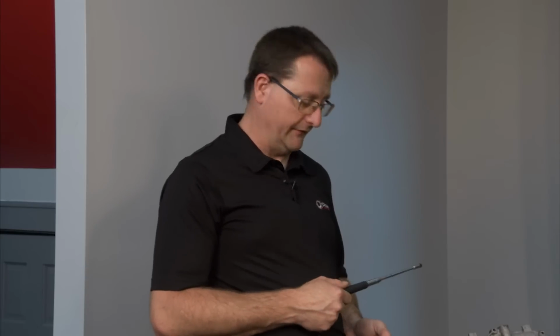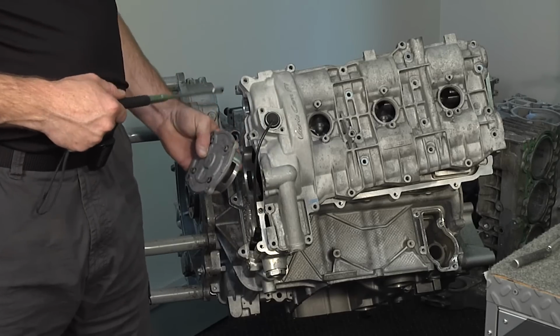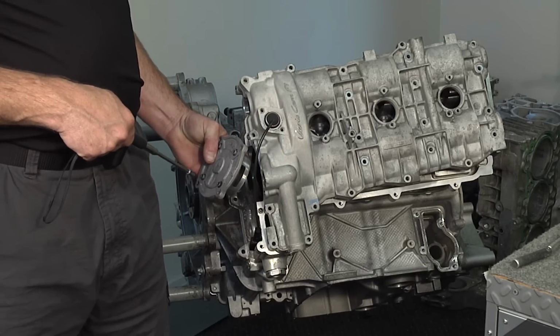You can start with bank 2, whichever side you want to start with. No big deal. We're going to show you bank 1 because we got our training jig that's handy right here at the Knowledge Group training facility. So the first thing you're going to do is remove your scavenge pump, okay?